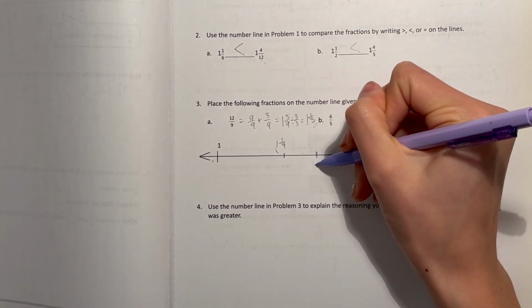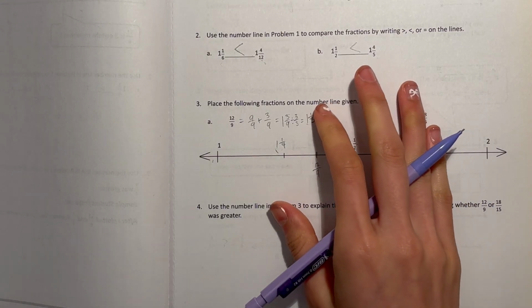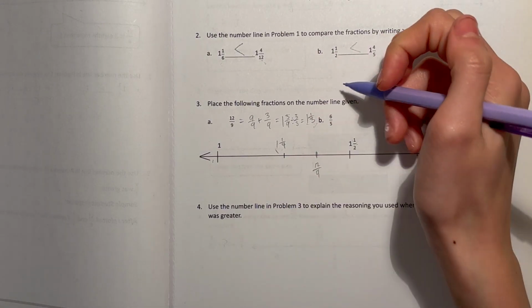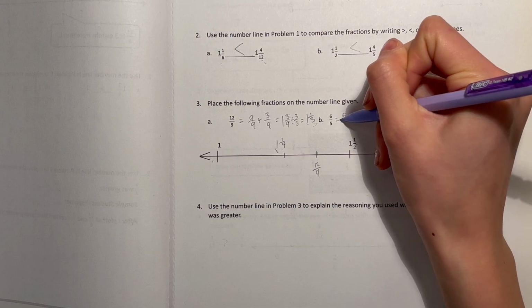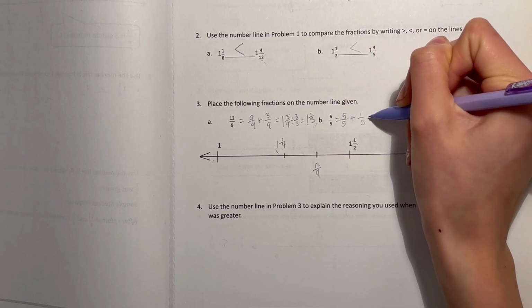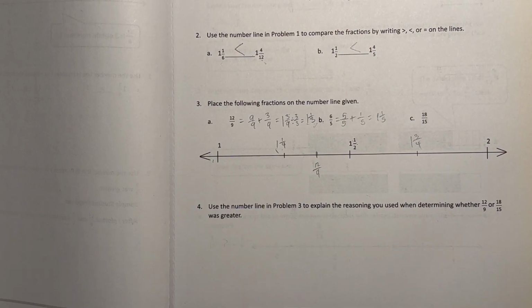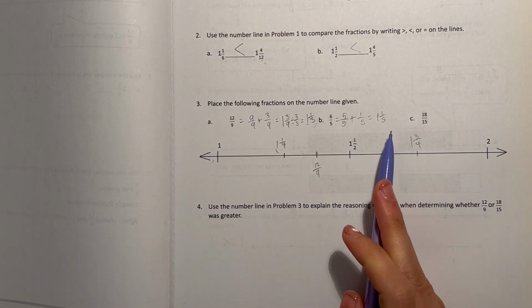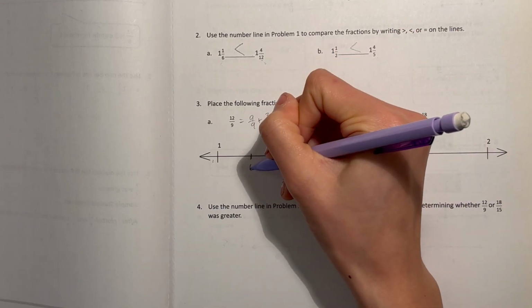Right, 12/9. Alright, B, 6/5. So right as a whole, it's 5/5 plus that 1/5. So this is 1 1/5. 1 1/5 is less than 1 1/4 because 5 is greater. So 1 1/5 would be right here. 6/5.